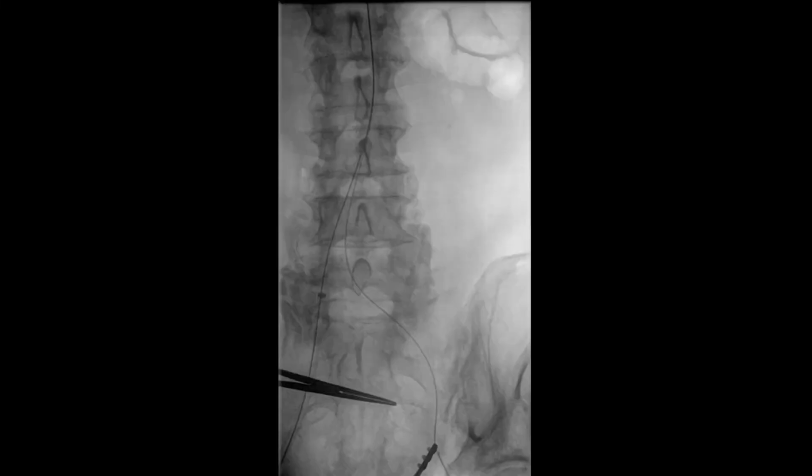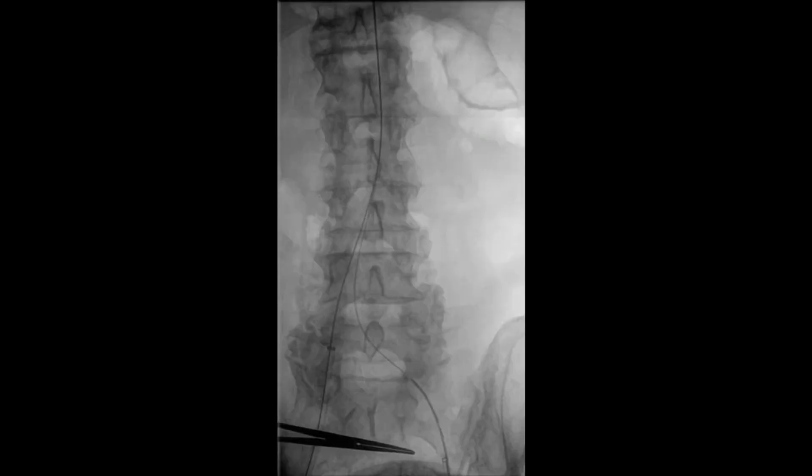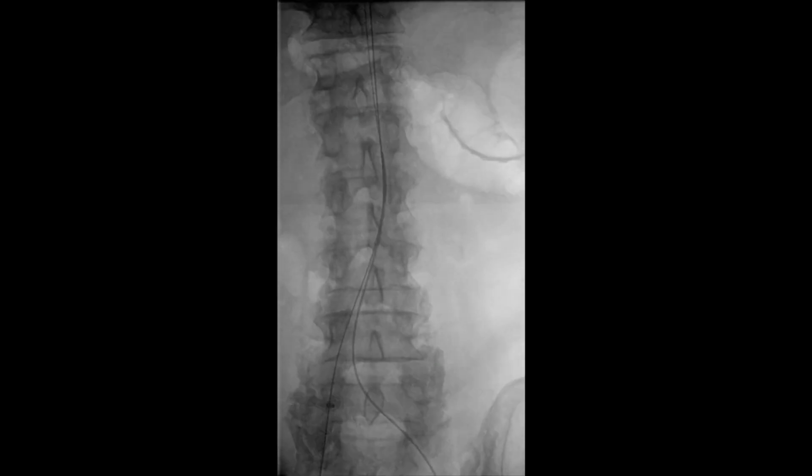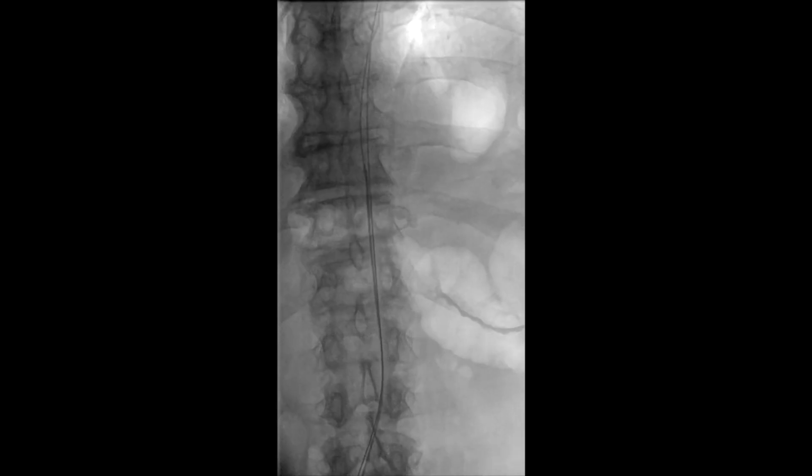A mini stick needle and wire was then used to access the left common femoral artery. We then upsized to a Benson wire and a 6 French sheath. This was followed by exchange for an Amplatz super stiff wire and placement of a 16 French sheath through the left common femoral access site.